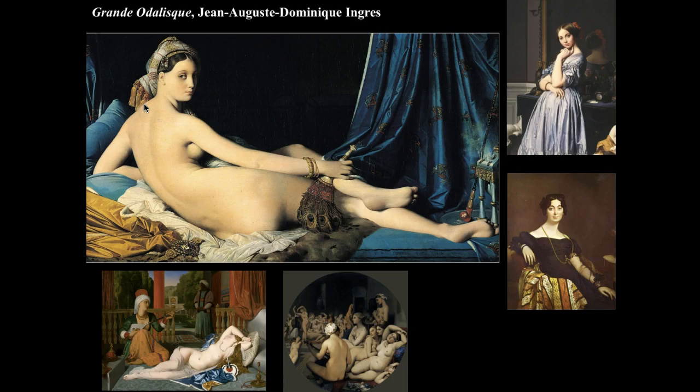So the exotic setting and precise details are also included to give us an idea that this is supposed to be from the ancient Near East. That would be like the peacock fan that she's holding in her left hand. And then she also has a turban that she's wearing on her head. That was very common for concubines to have on their heads, so that's actually very realistic, although he hadn't seen it worn in person. There's also a hookah and an incense burner included in this painting.